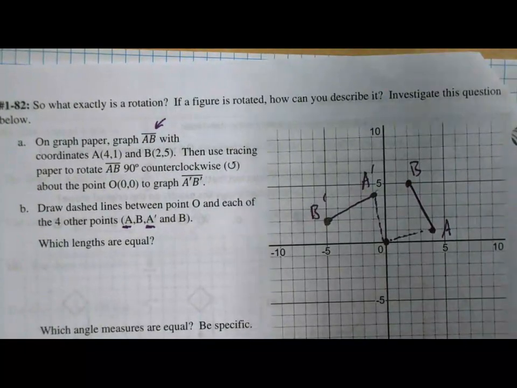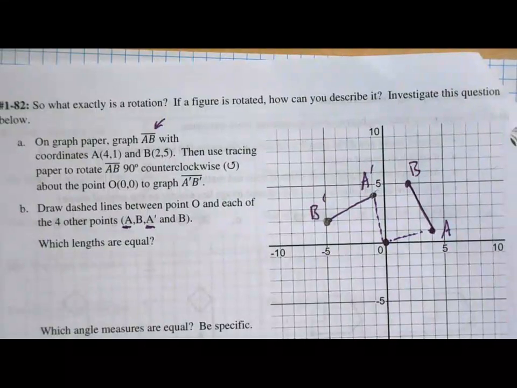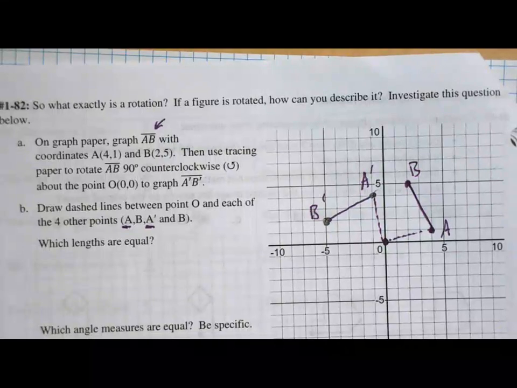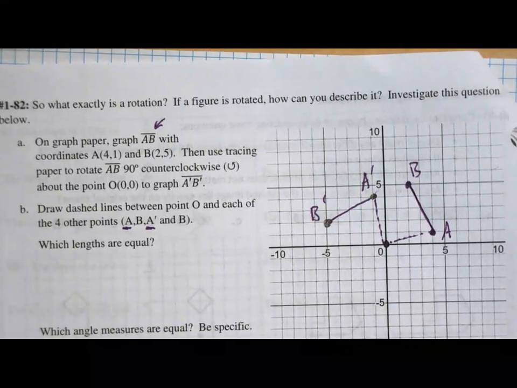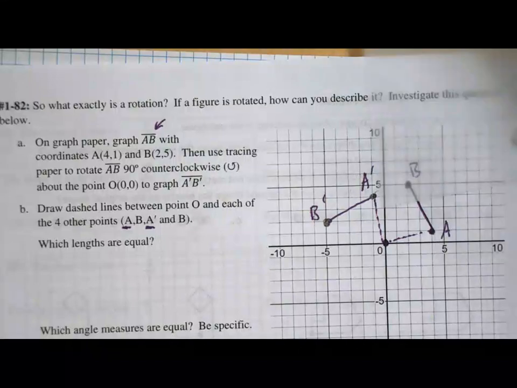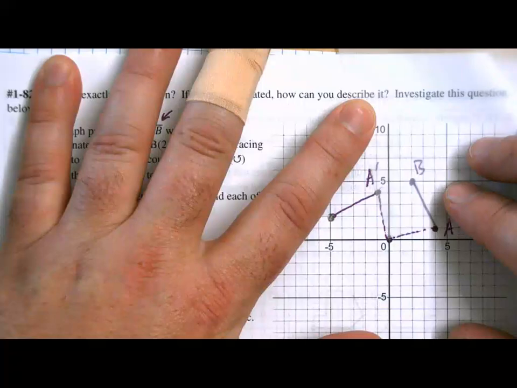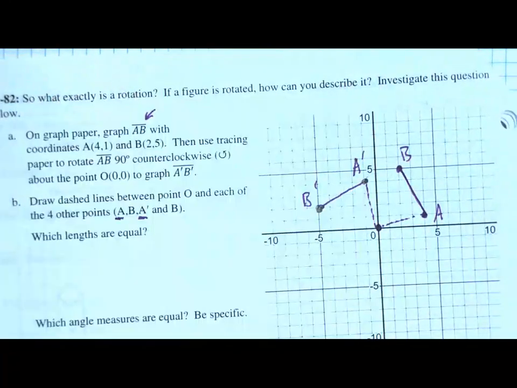You said you think it's a 90-degree angle? How can we test that? Do we have anything that we know is a 90-degree angle? What about the corner of this tracing paper? I'm pretty sure that's a right angle. If I hold that up there, does that match? Oh yeah, it matches perfectly. It is a right angle. That is a 90-degree angle.